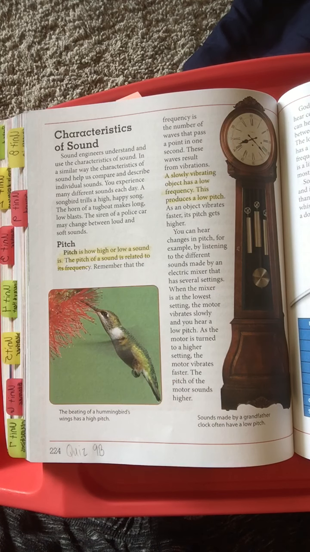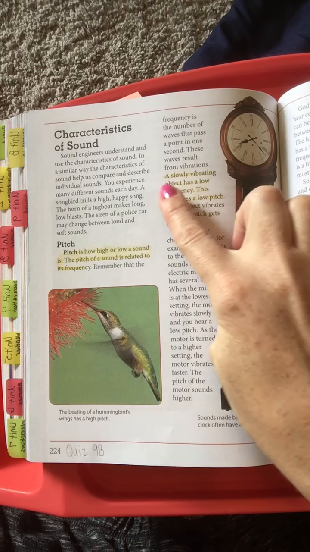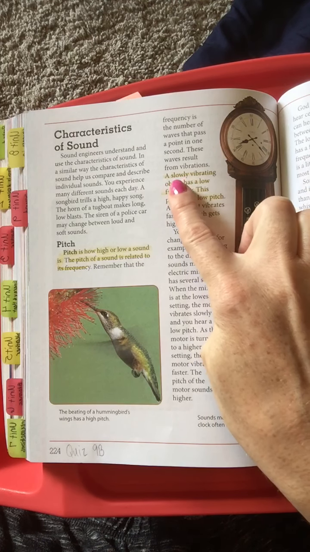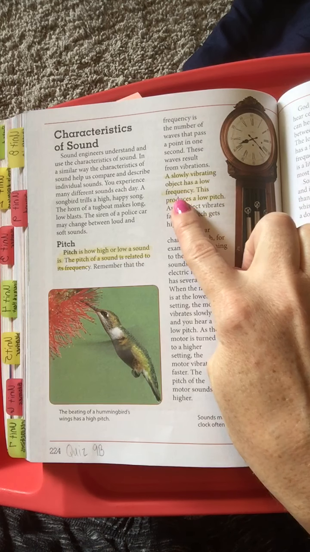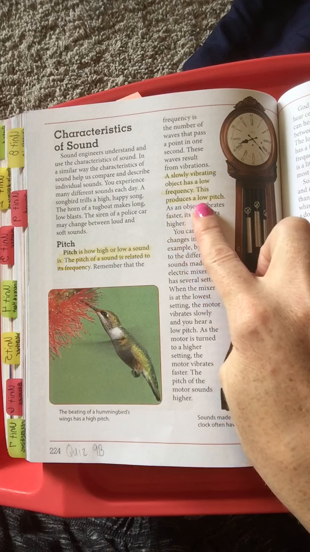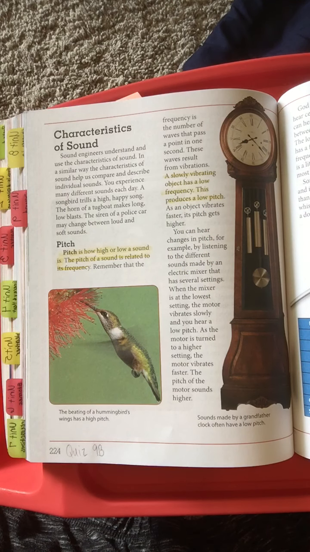Go ahead and highlight that. Then if you look on this column, you'll highlight right here in the upper part, it says a slowly vibrating object has a low frequency. This produces a low pitch. Go ahead and highlight that. We are on page 224 and we are marking our highlights.